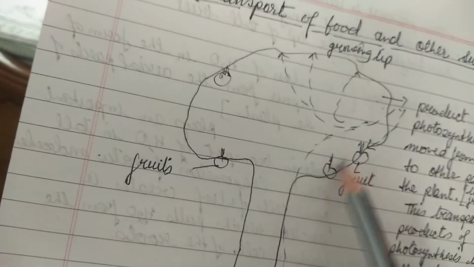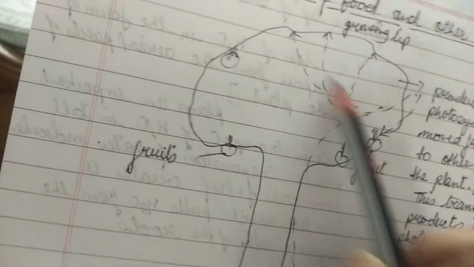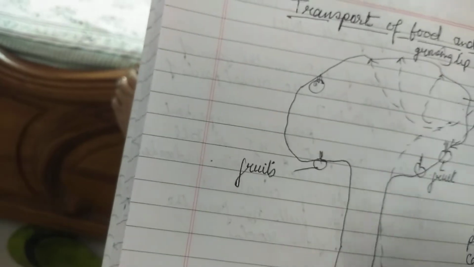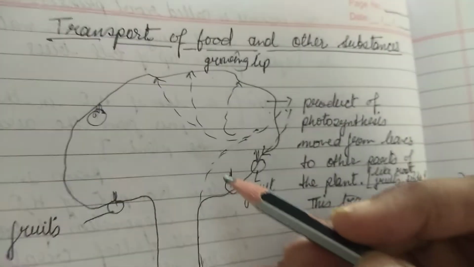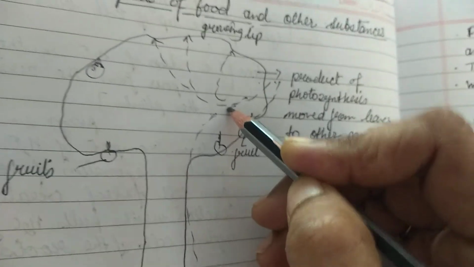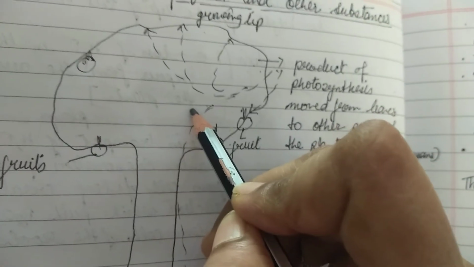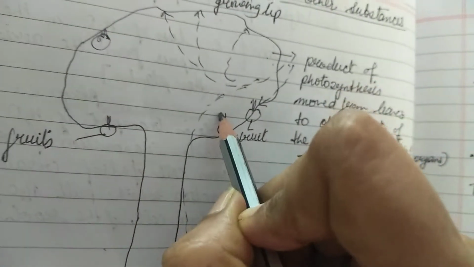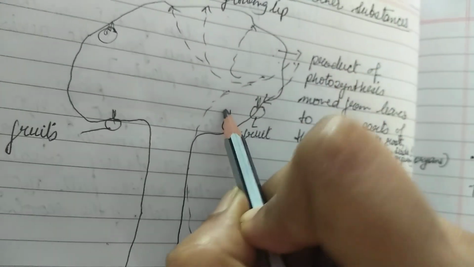So if we see here, if there are no leaves, all leaves are shed, then when the leaves start coming out again, that area needs energy. So from where does that food come now? Because the leaves are not synthesizing any food, no photosynthesis is happening.